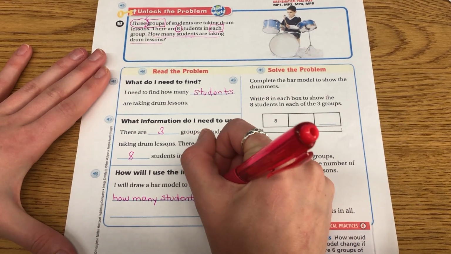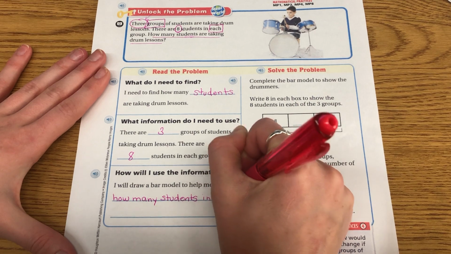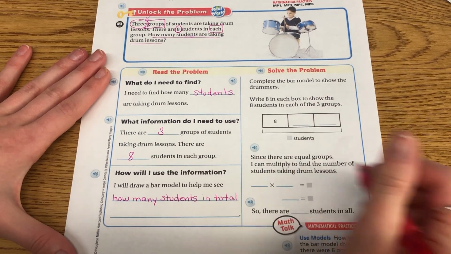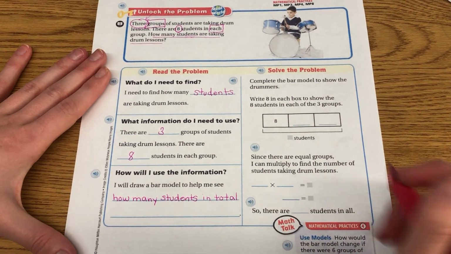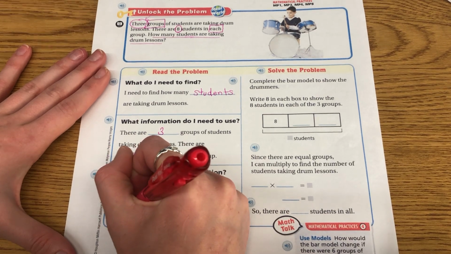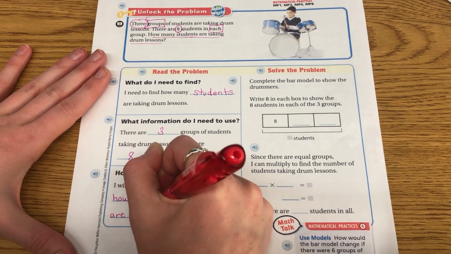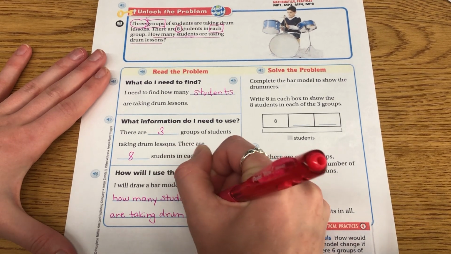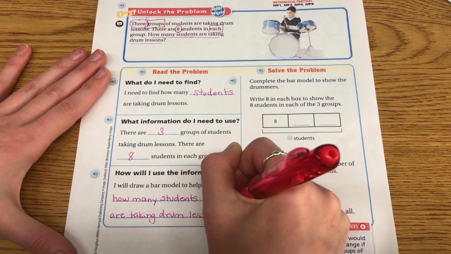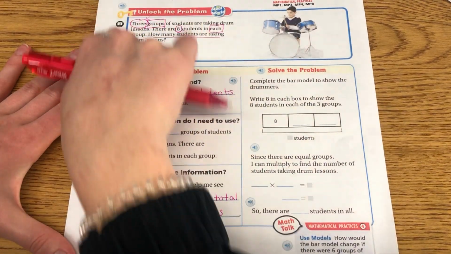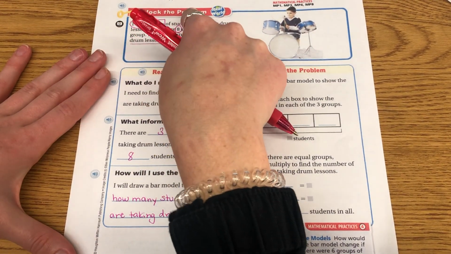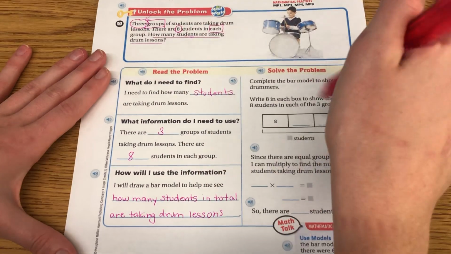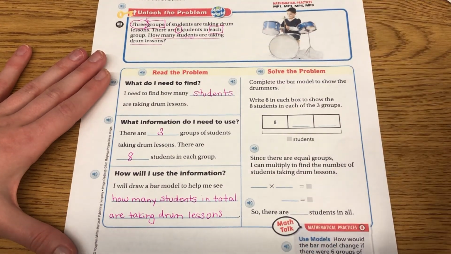I'm going to write in total, because that tells me that I need to find it all together. How many students in total are taking drum lessons? Now, I took all of those words right from this problem right here. So if you don't know how to spell it, it is okay. It's probably already spelled for you.